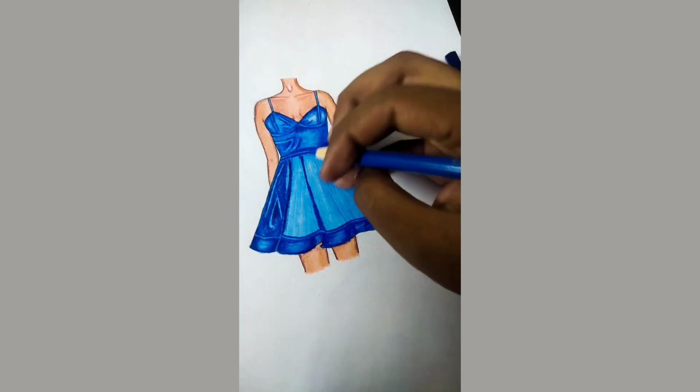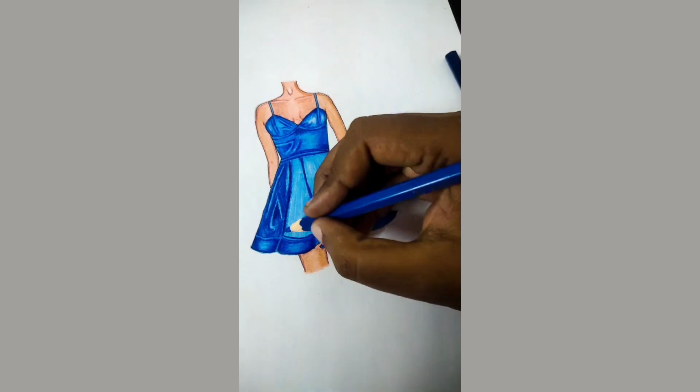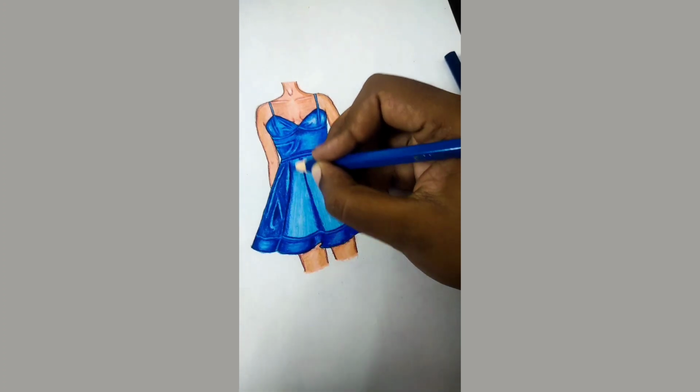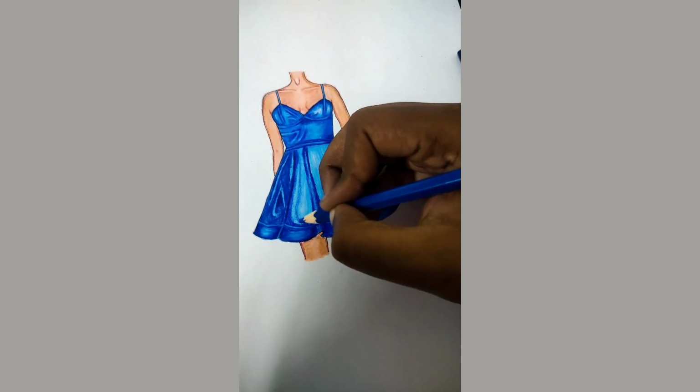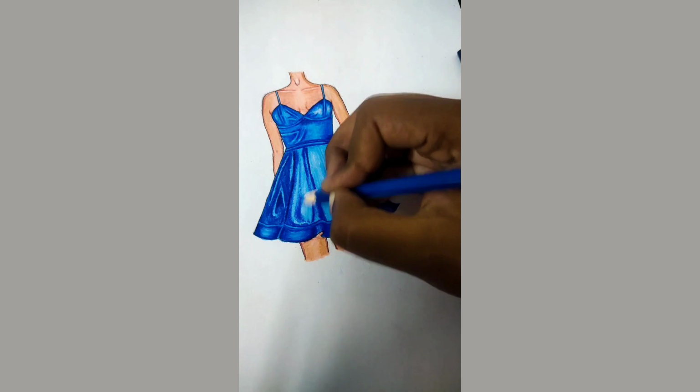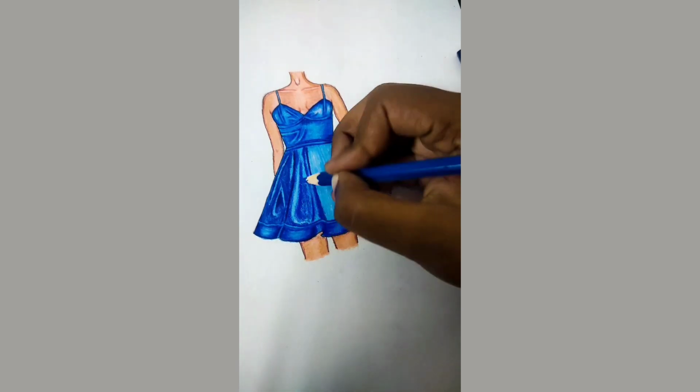Identify the light source in your composition. This will help you to determine where the highlights and shadows will fall on the satin fabric. Consistency in light is essential for creating a realistic rendering.